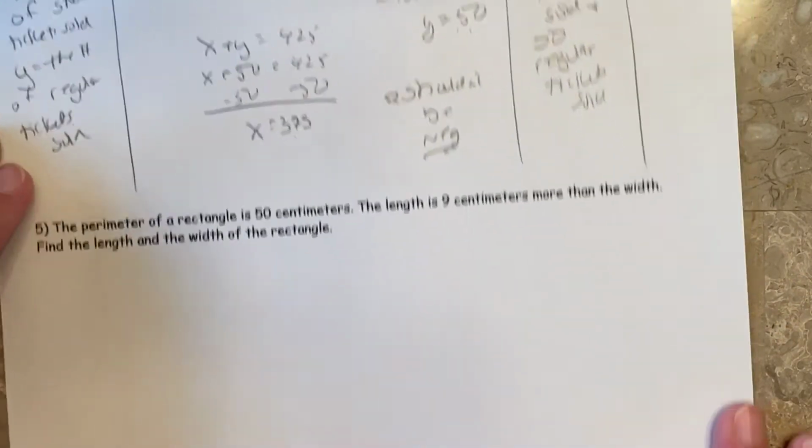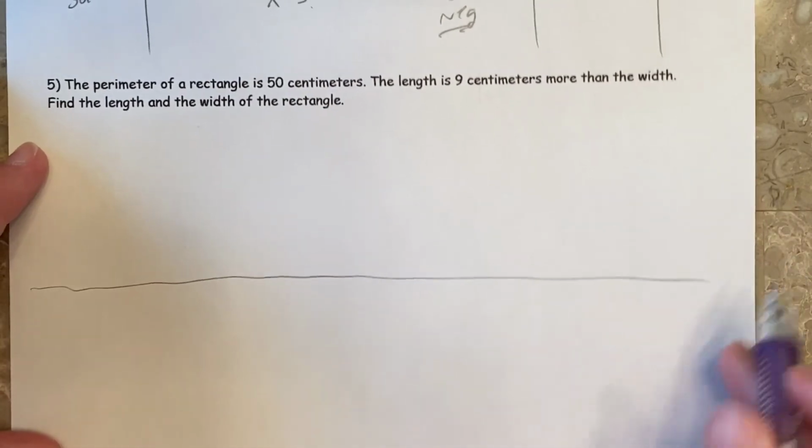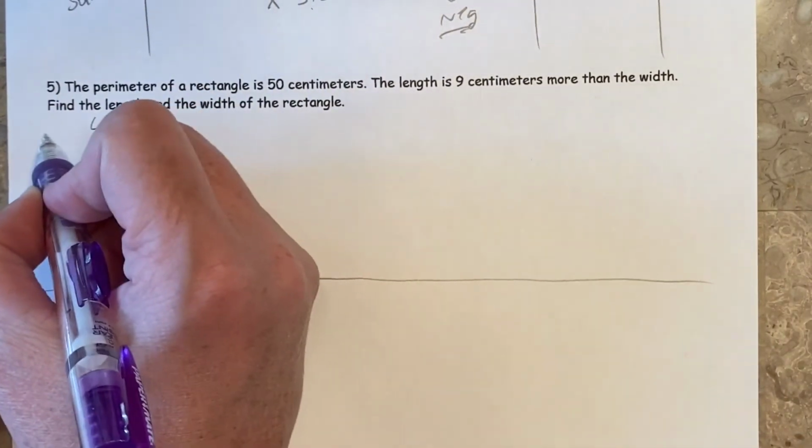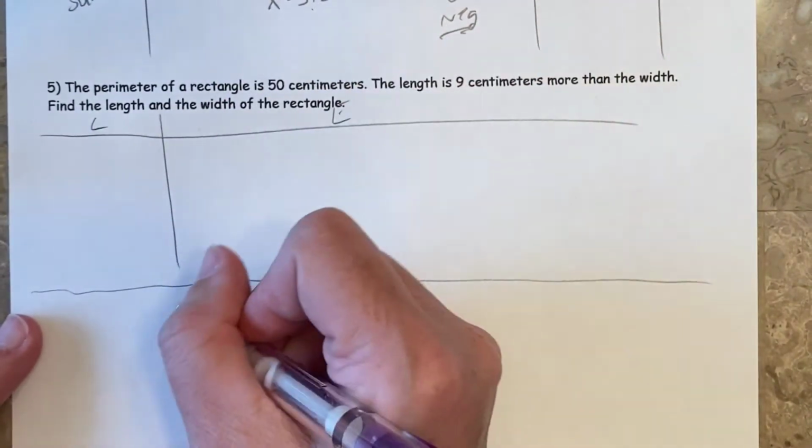Okay, so for this one, I kind of want you to just split it right here because I'm just going to show you really quickly how you could do this one two different ways. So I guess I'll extend these.